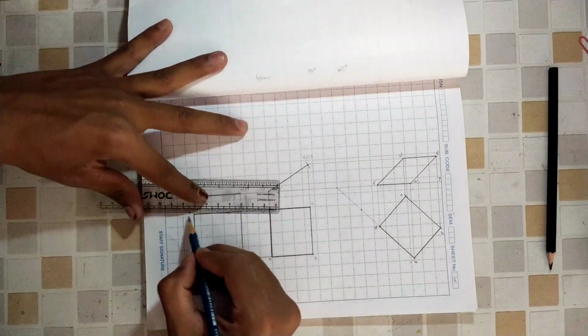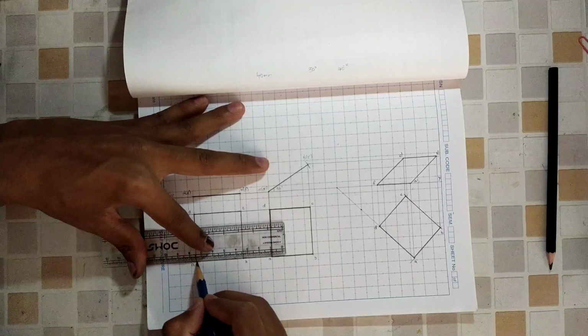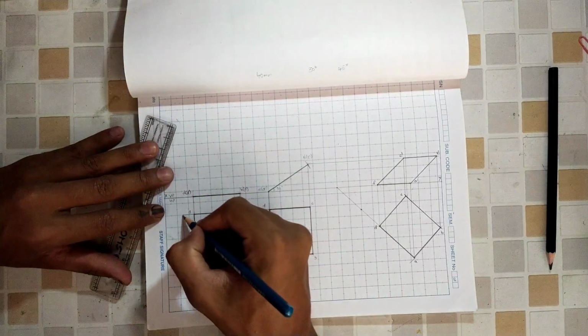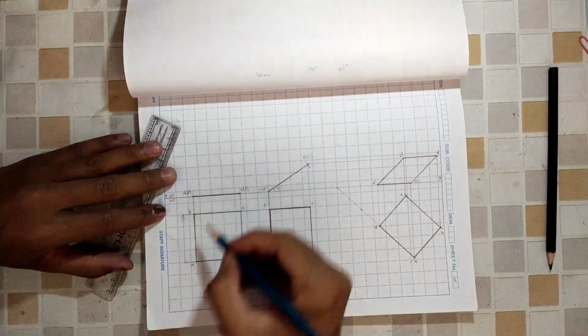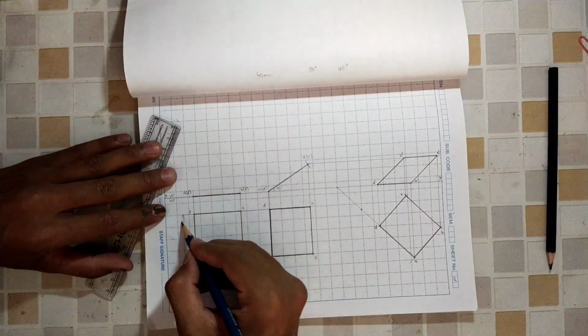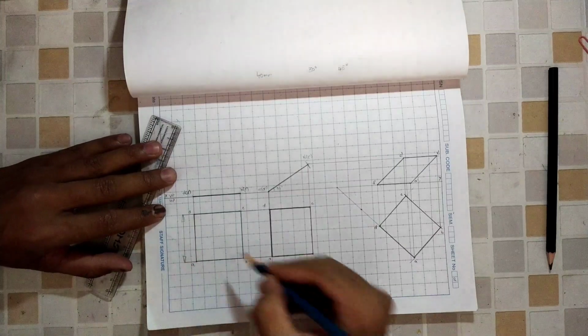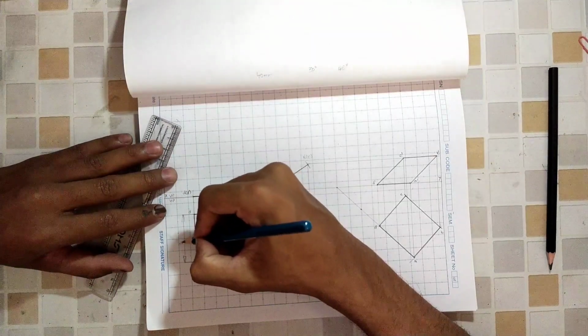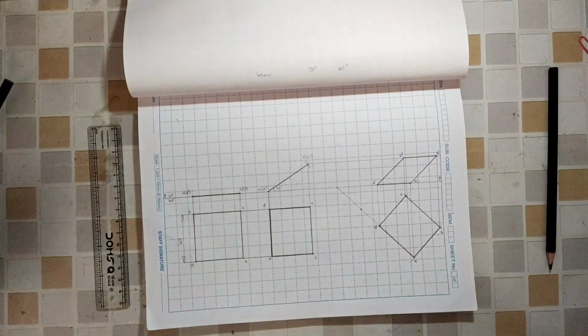So I'll put here a line, I'll join it like this, and then I'll join this like this. I have to give one arrow. The rule for the arrow is the side should be 3 times, I mean this line should be 3 times of this line, and you have to write 40 like this. Done. So this completes your sum.